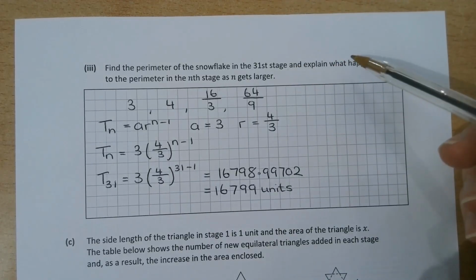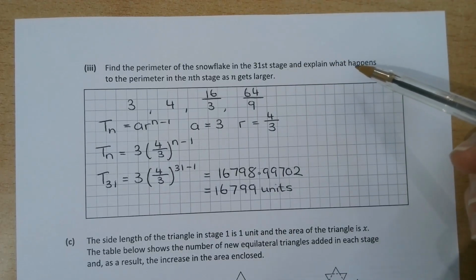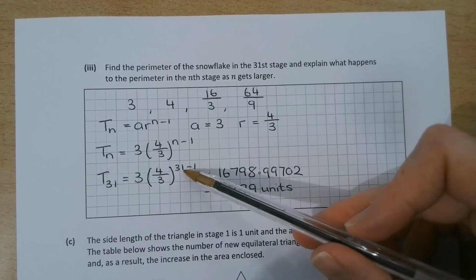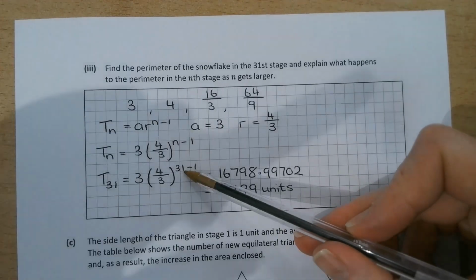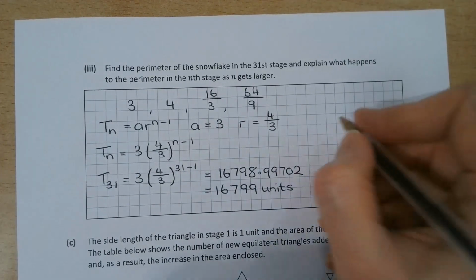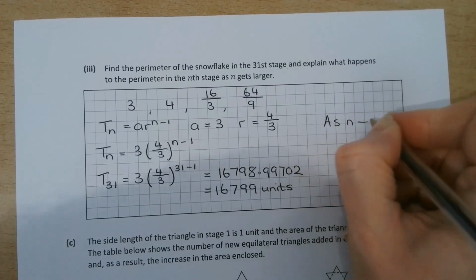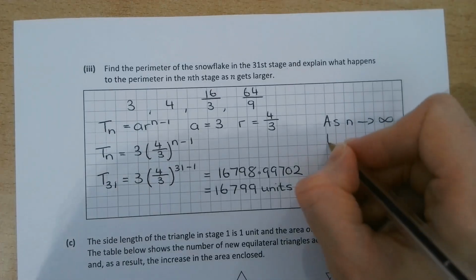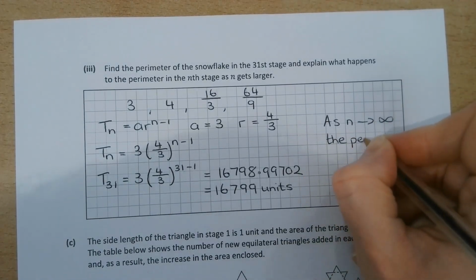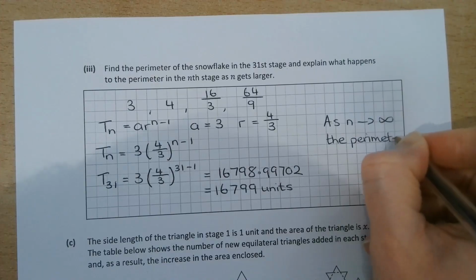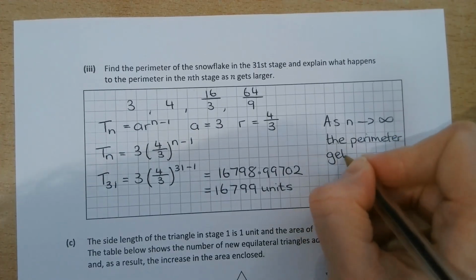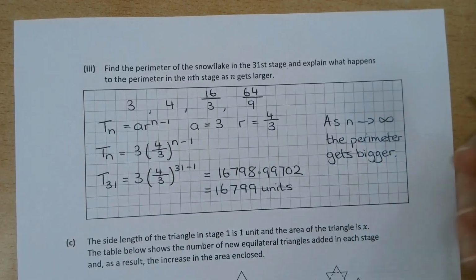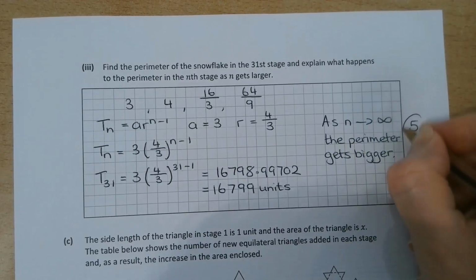So that's the perimeter of the snowflake in the 31st stage. And then it asked me to explain what happens to the perimeter in the nth stage as n gets larger. Well, as n gets larger here, the power is increasing, as we would see in our formula. So as n approaches infinity, which basically means it gets as large as it possibly can, we would see that the perimeter gets bigger. And that is worth 5 marks.